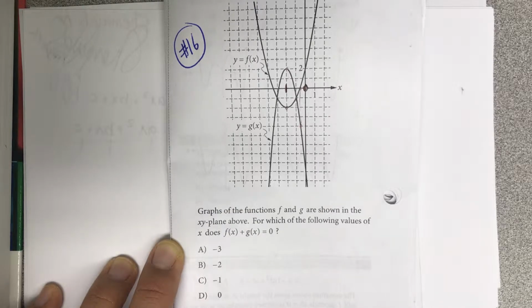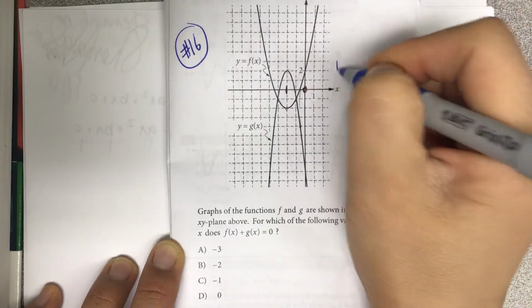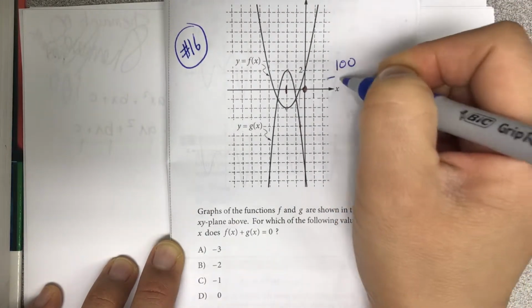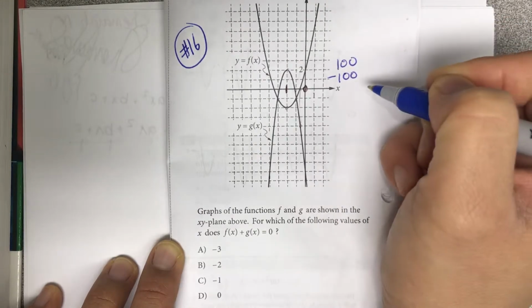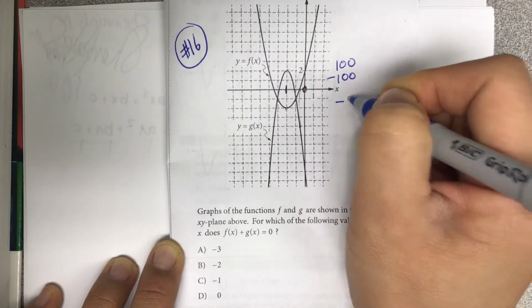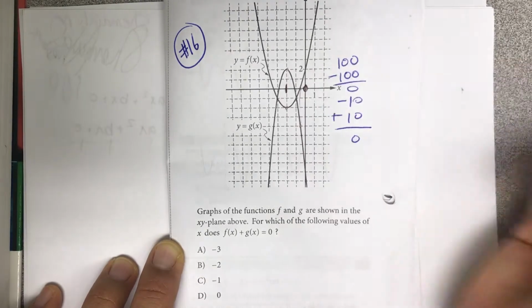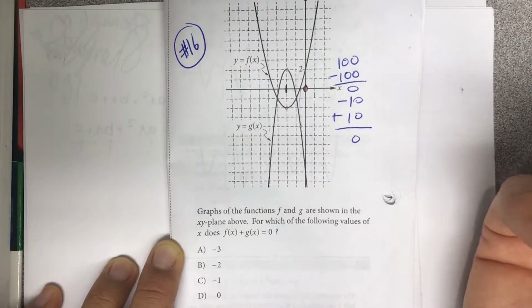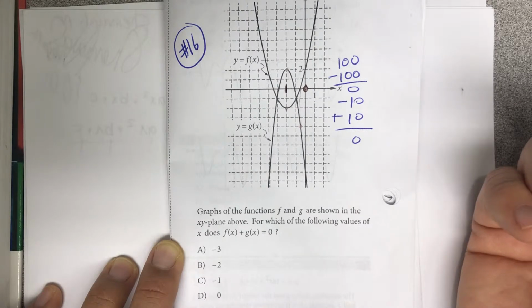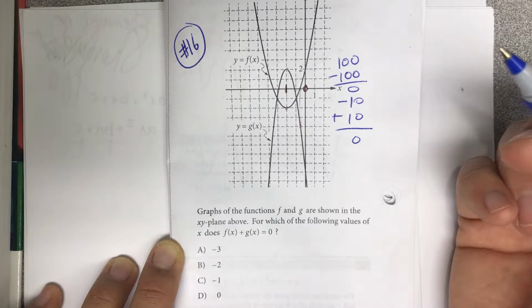What you have to understand about anything equaling 0 is that they have to be opposites, okay? Like if one is going to be 100, the other one has to be minus 100. Do you get that? If one is negative 10, the other has to be positive 10. That's the only way it could equal 0. Do you guys get that? So it's going to be one number that has the same number in the positive or the negative.